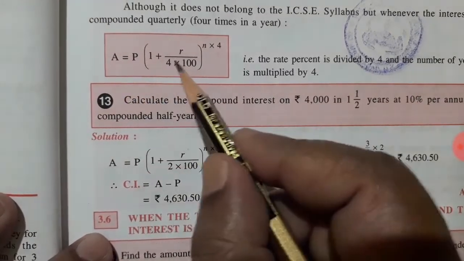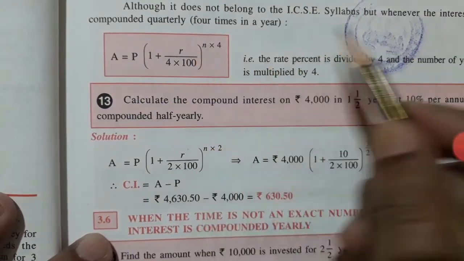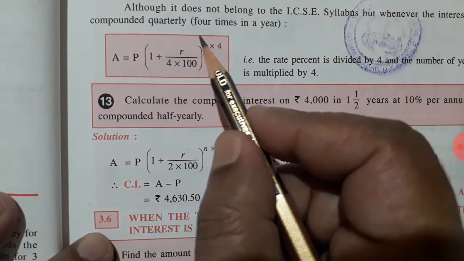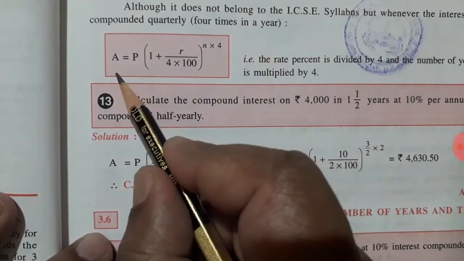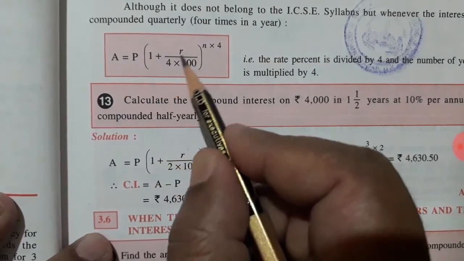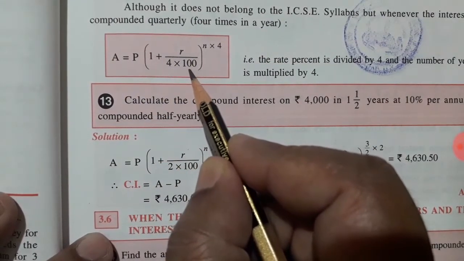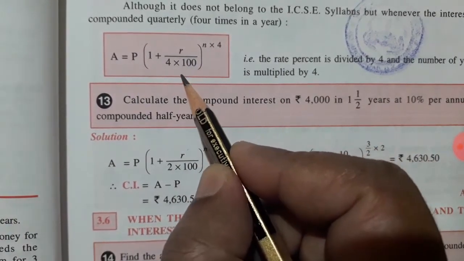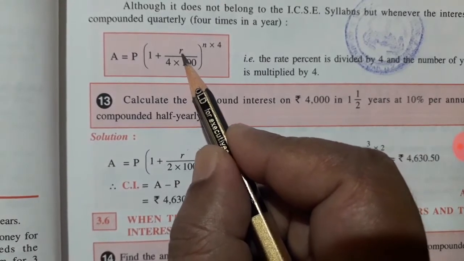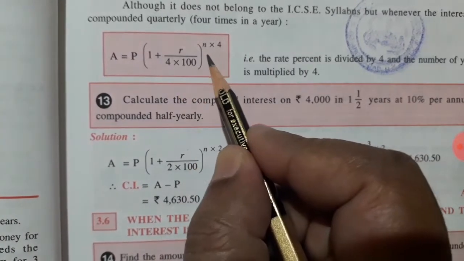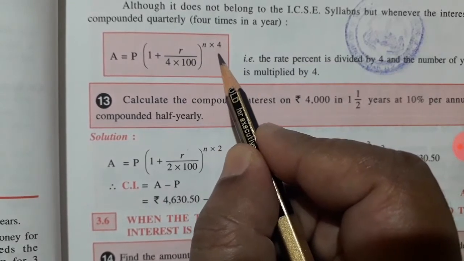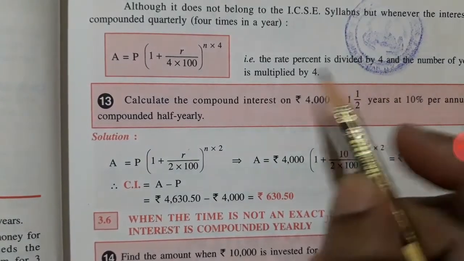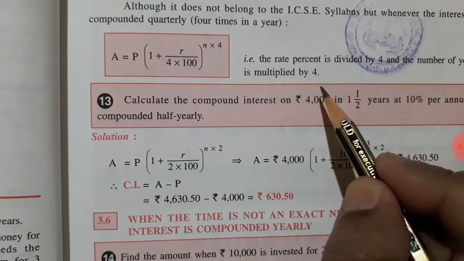Here, if the interest is compounded quarterly, 4 times in a year, the formula used is amount is equal to principal in bracket 1 plus r upon 4 into 100, whole raised to power n into 4. That means if the interest is calculated quarterly, then we'll divide the r by 4 and multiply the year by 4. In other words, the rate percent is divided by 4 and the number of years is multiplied by 4.